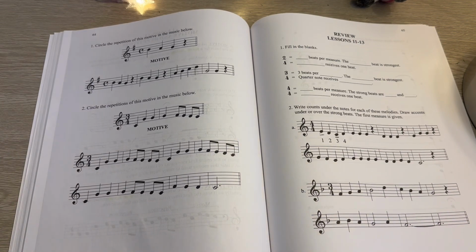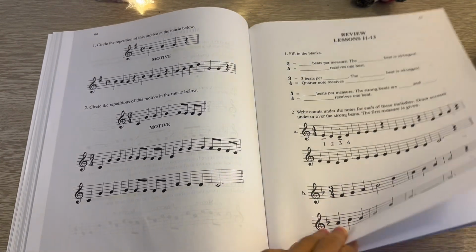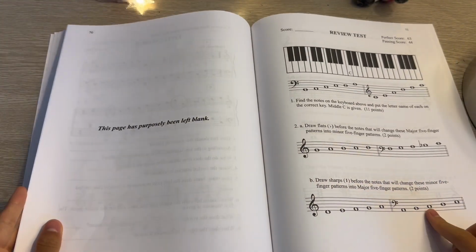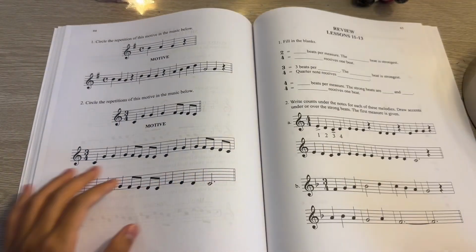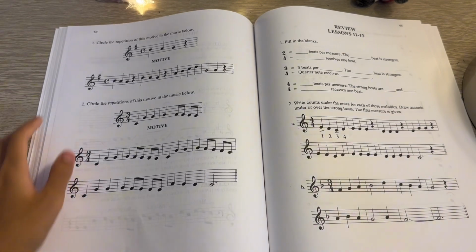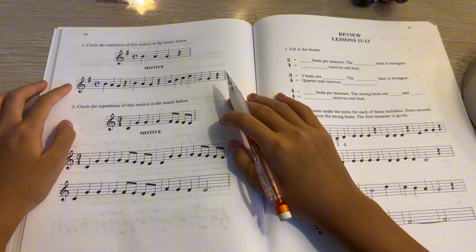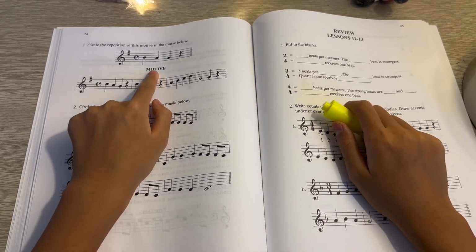This is not very long, so I'm thinking maybe we will finish our review. But after the review, we also have the review test, which I'm not sure if we'll be doing in this lesson, but we'll see how it goes. Anyways, let's do some exercises. It will first give us the motive. So here's the motive that we are given.